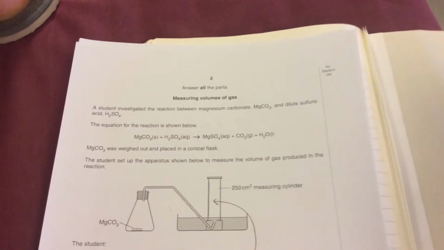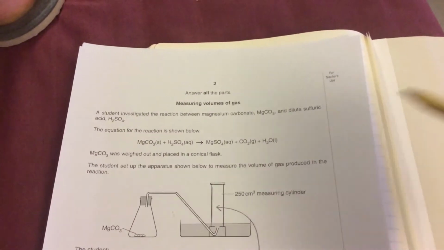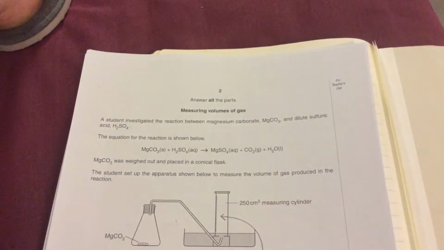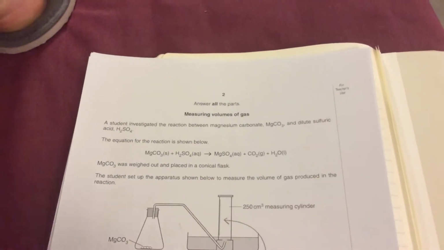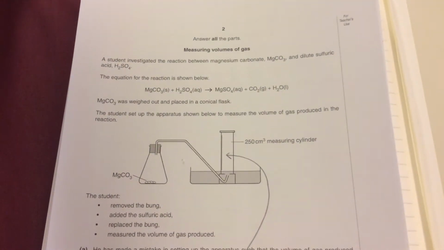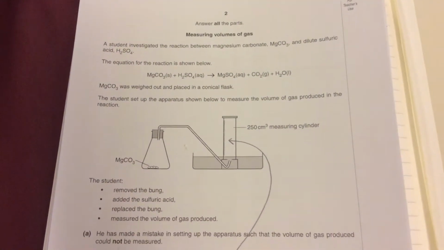So this is an evaluative task which is looking at measuring gas volumes, and we start off here with an equation for magnesium carbonate reacting with sulfuric acid. You can see from the equation that the ratio is 1-to-1, which does come into play later on. You've then got some apparatus which is used to measure the volume of gas produced, and you've got some instructions.